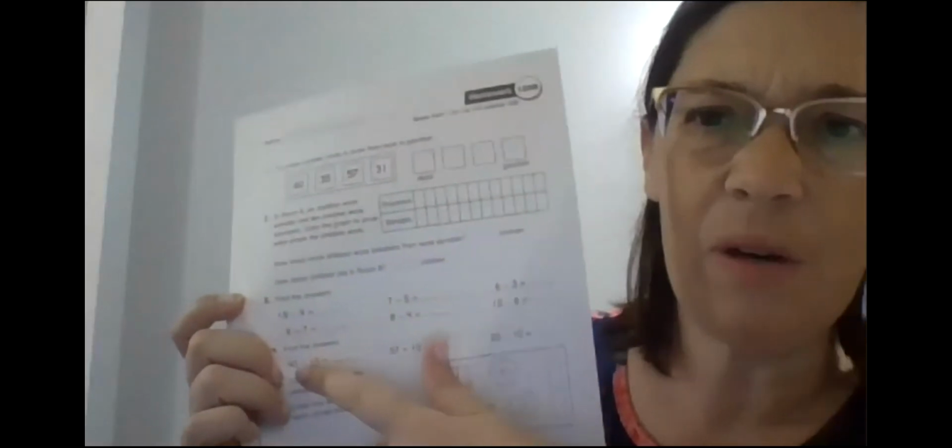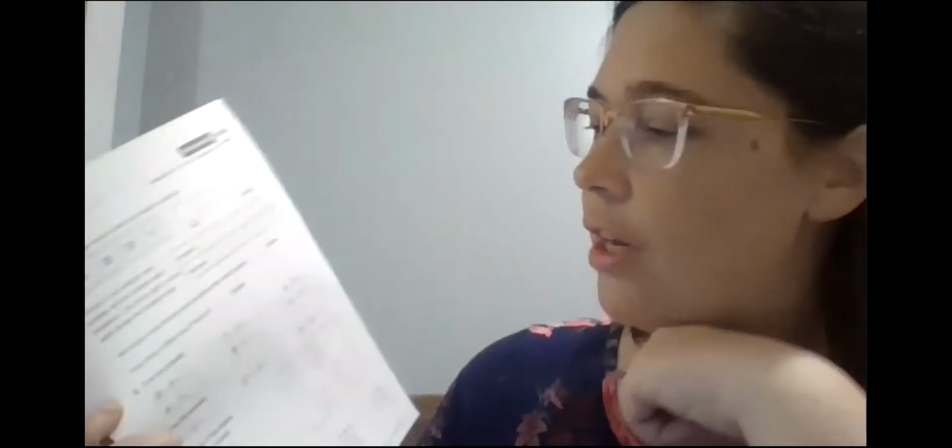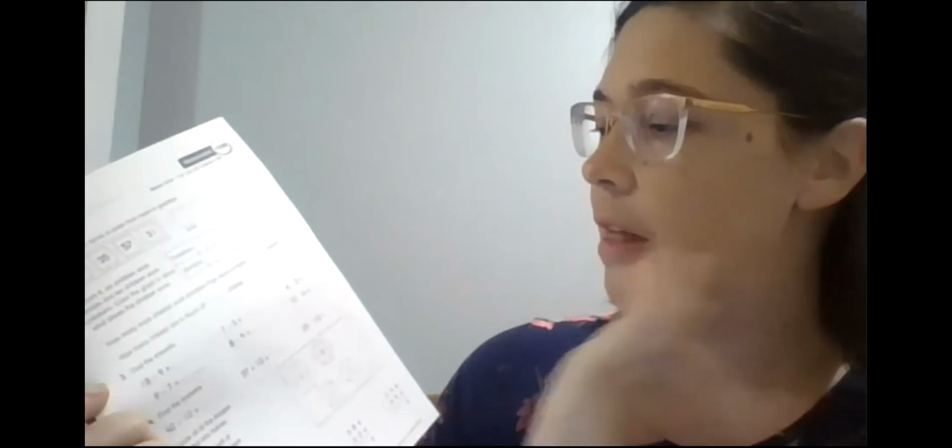Or you can count the boxes that you filled in. Okay, you can find the answers here. I think you can do that, and check your work on that. Then you're adding and subtracting 10 in the next section.